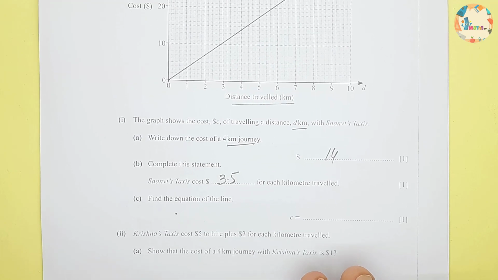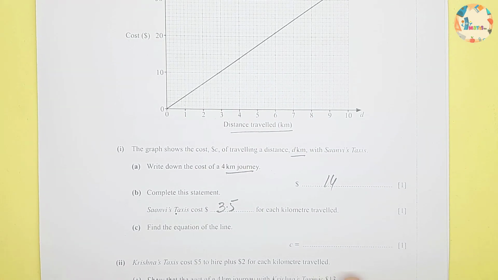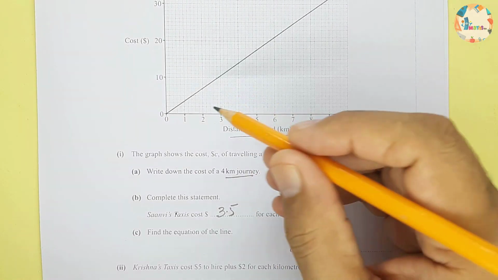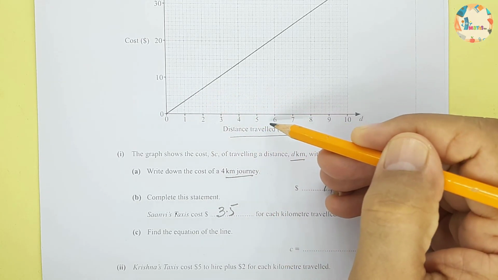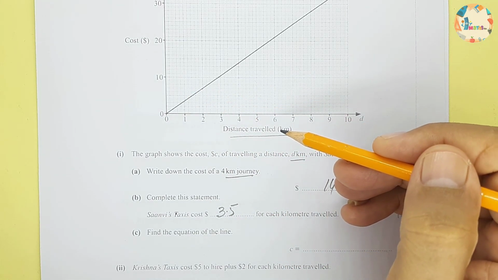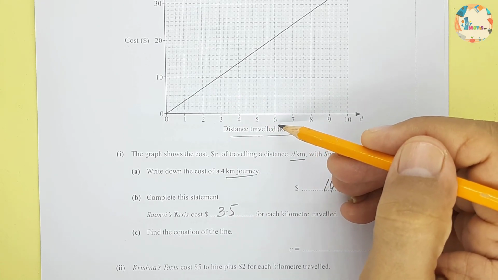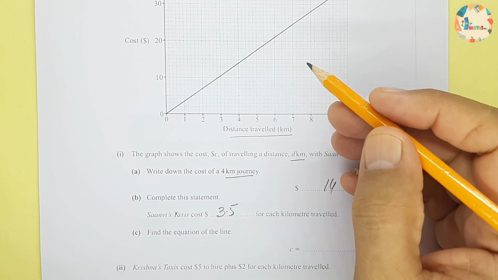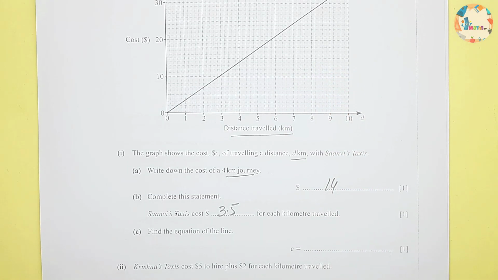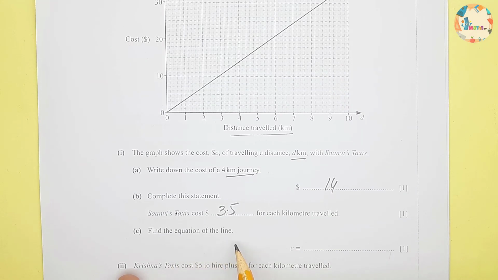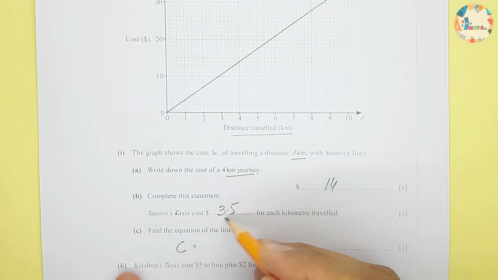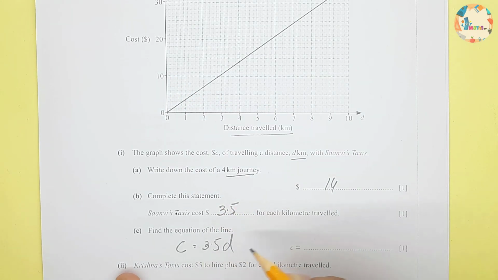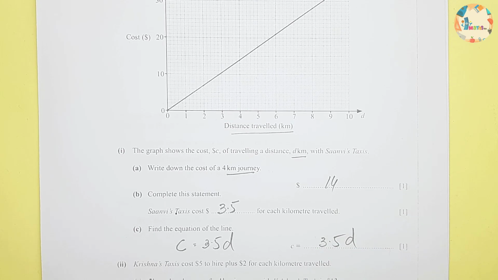Find the equation of the line. So for the equation of the line, we have to write, for example, cost C is equal to 2D, basically distance traveled, plus 5. In this case, find the equation of the line. So cost will be equal to 3.5 times the distance. So we can write 3.5 times D. This will be the answer for this part.